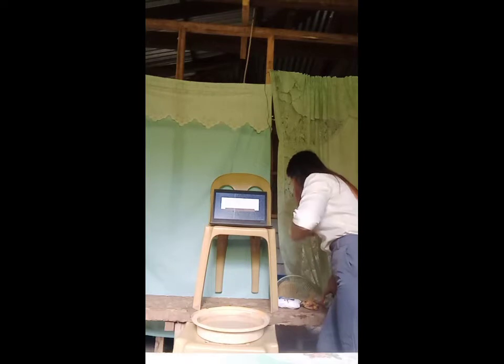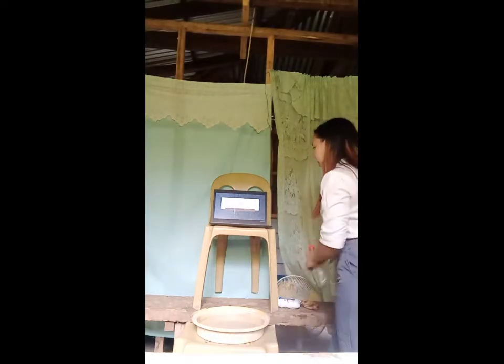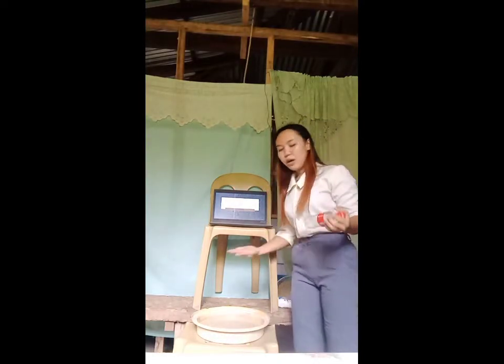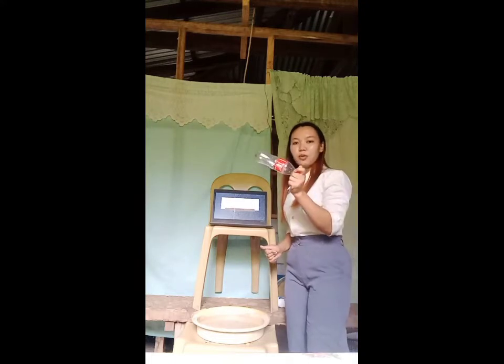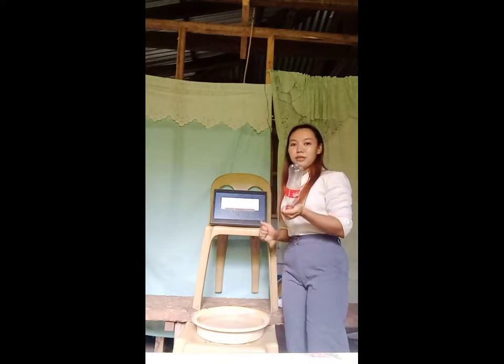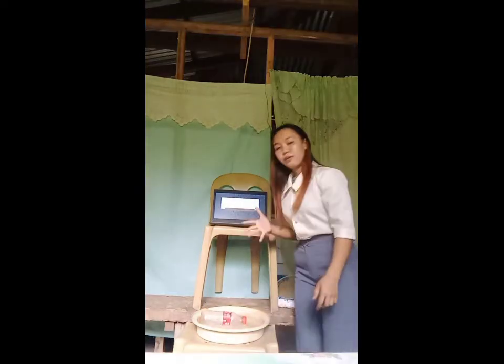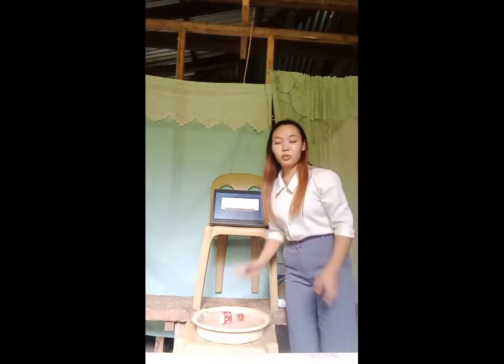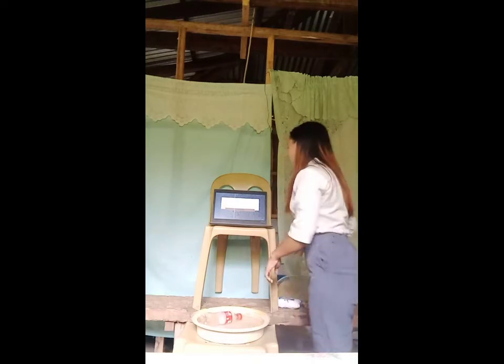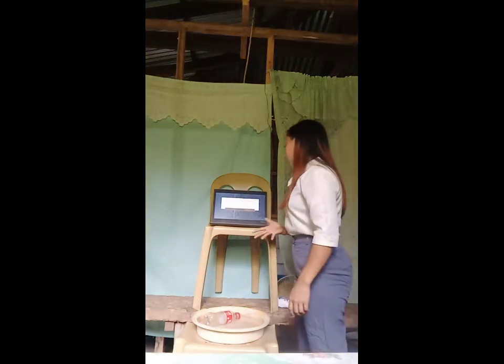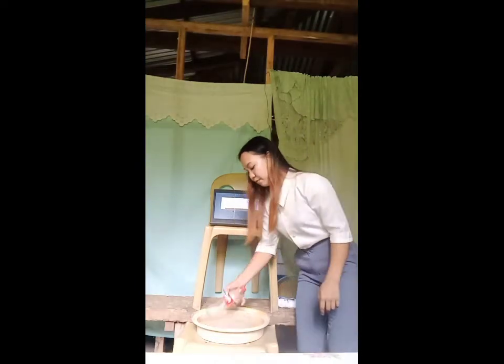One of the examples that I have here is a plastic bottle. I have a basin of water here and we're going to put this plastic bottle in to see if it's going to float or sink. If we put the plastic bottle in a basin of water, it is going to float. So it belongs to those materials that have buoyancy.